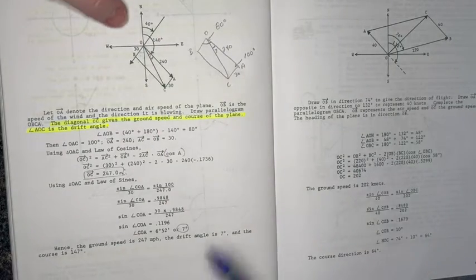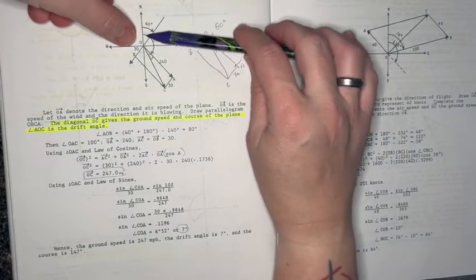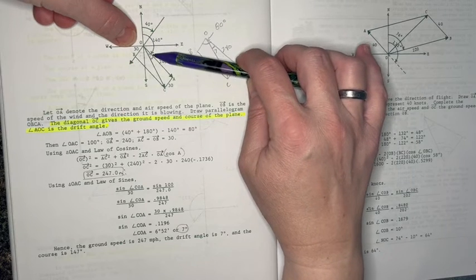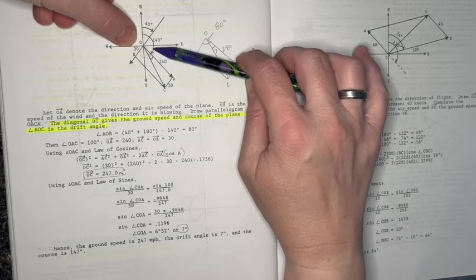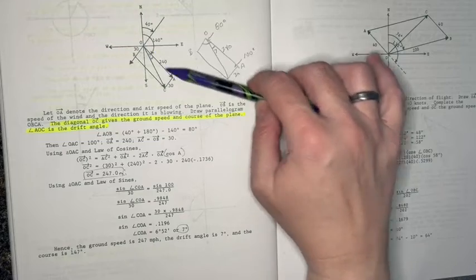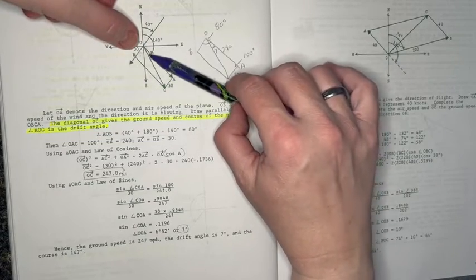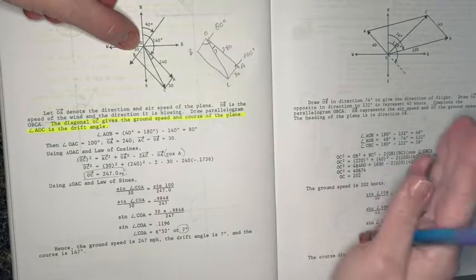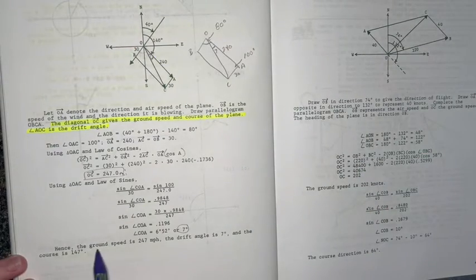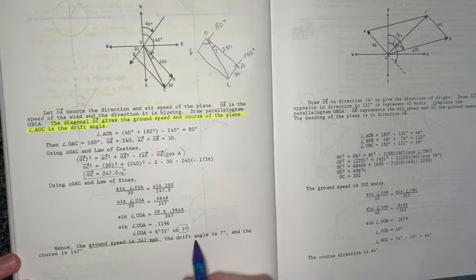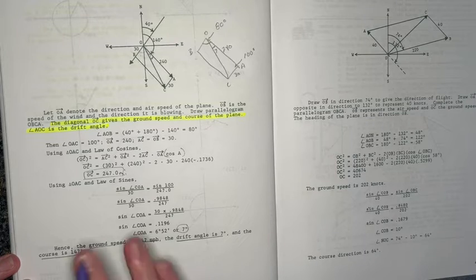Well, if the drift angle is 7 degrees, then the course, because the original course was 140, right? It's going to be 140 plus that 7. Our original heading was 140. We add that extra 7, and that's our course angle. Okay? So the ground speed was 247 miles per hour. Drift angle is 7 degrees. The course is 147 degrees. Okay, let's turn the page.